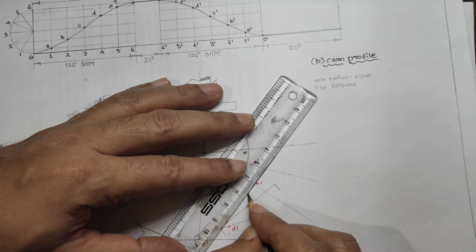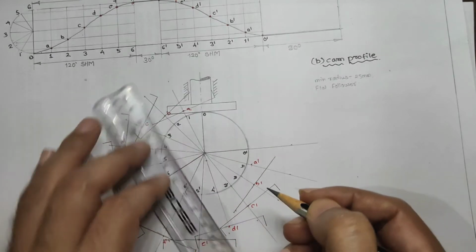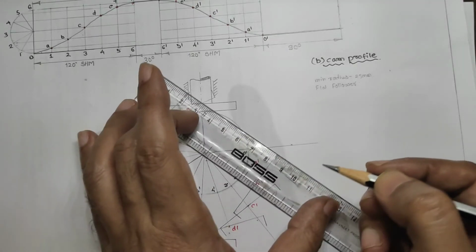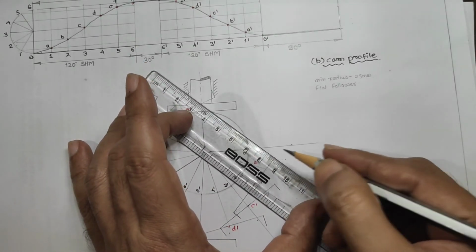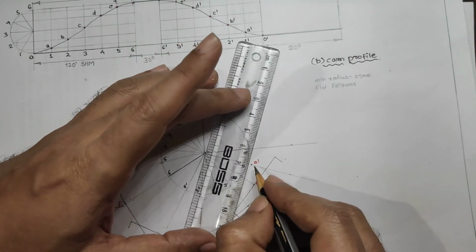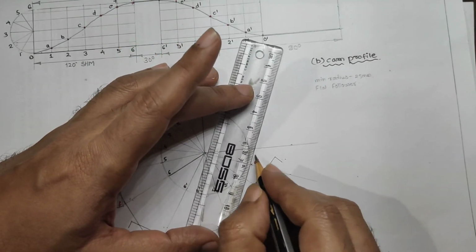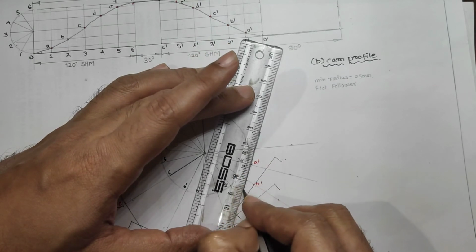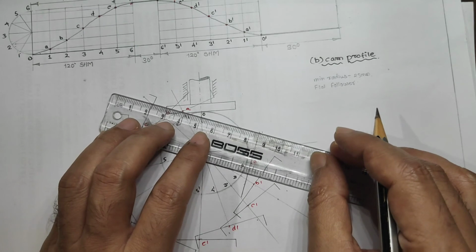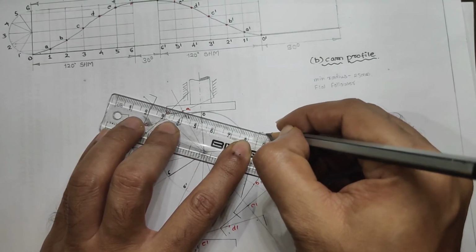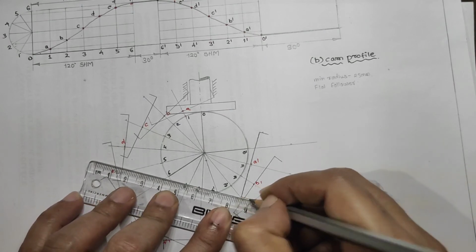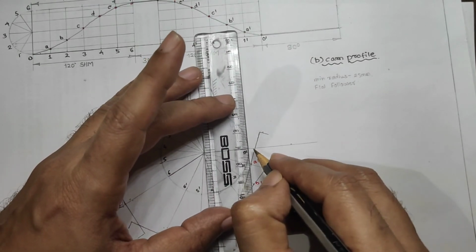If the follower overlaps also, it's not going to create much of an issue, no need to worry much. So at the last also we have to create.